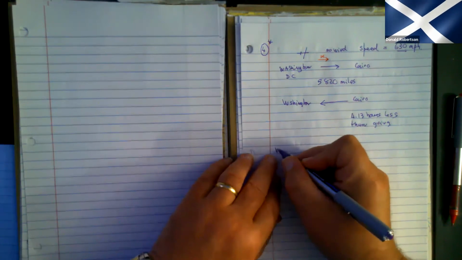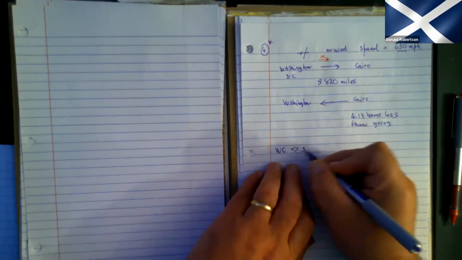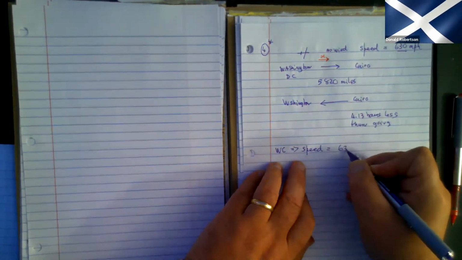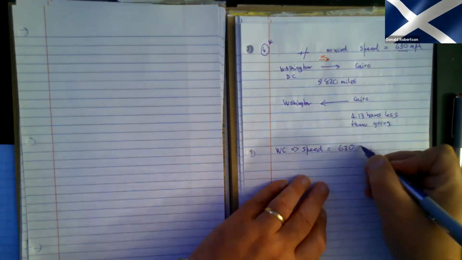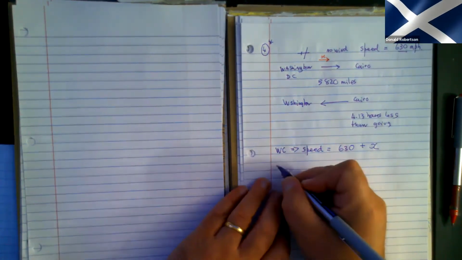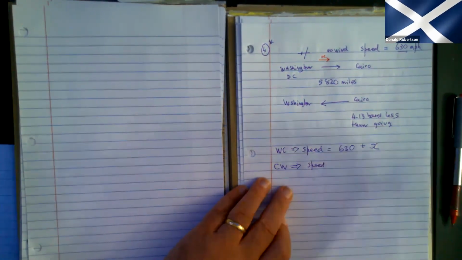So if you're going from Washington to Cairo, your true speed is actually made up of two numbers. It's the 630 that the plane is going to fly at, plus the extra push of the wind. When you go the return journey, you're flying against the wind.